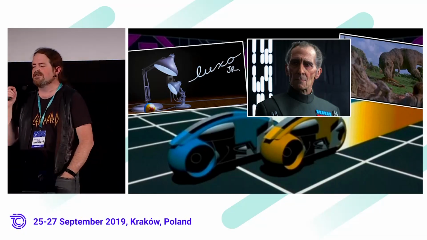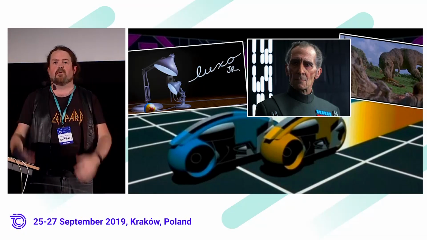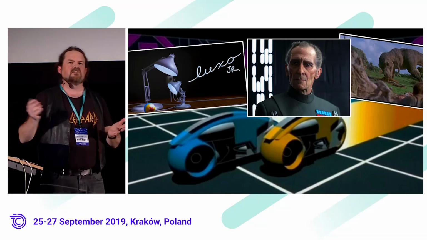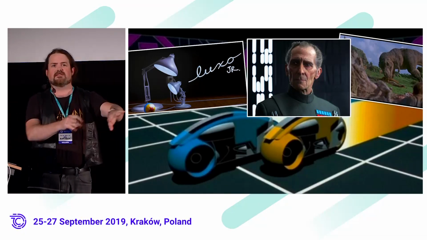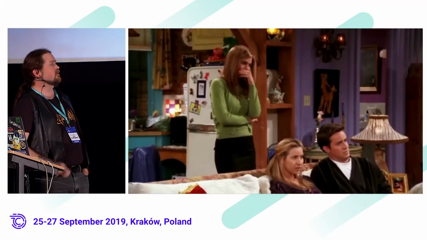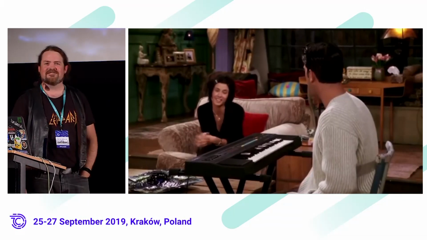He's a real actor and he's dead. And I don't know yet what the outcome of this is going to be, but we're getting to a point where if you want to put an actor in a movie, you don't need the actor. You just find some photographs of them, and you feed them into a computer vision system, and you say, hey, show me what Friends would have looked like if all the parts were played by Nicolas Cage. And you get this. And it's kind of creepy and kind of freaky.